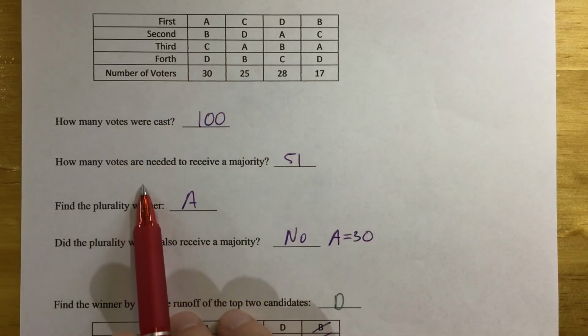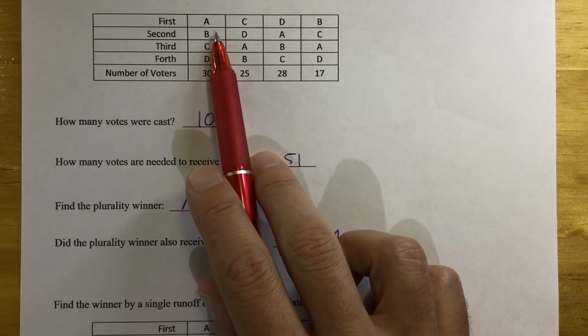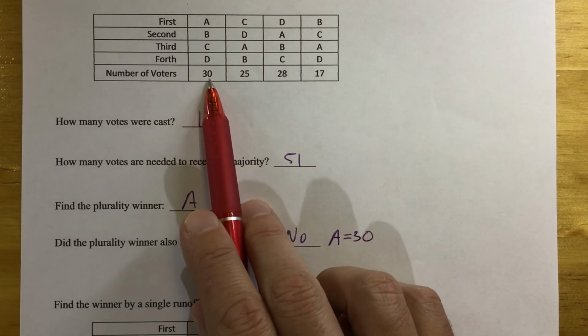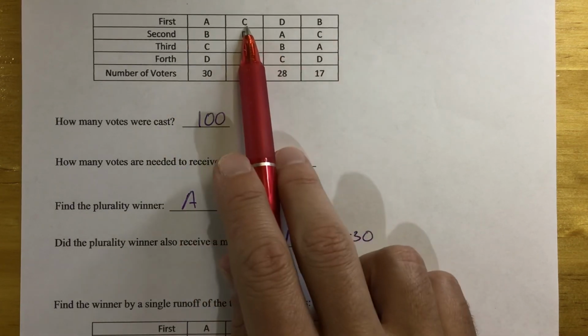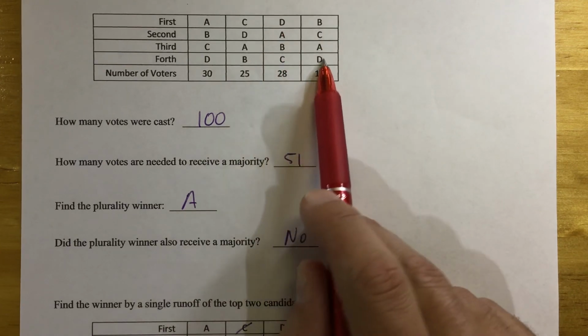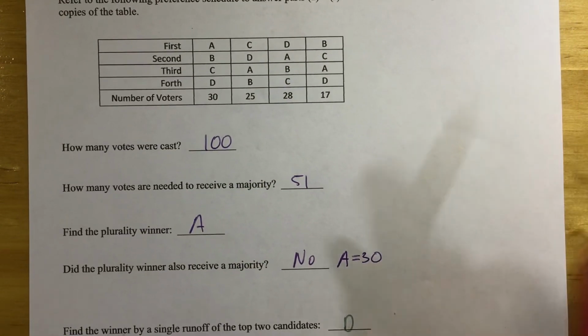But when we talk about plurality, we're only looking at the top choice in each of these. So candidate A got 30 votes here, didn't get any others. C got 25, D got 28, and then B got 17. So you're only looking at the top because all those votes are going to go to their top choice. Then when you do comparison, you see that A's got the most, which is at 30.